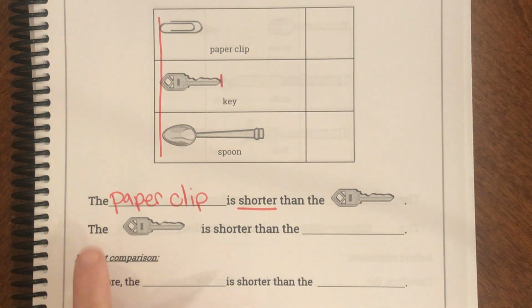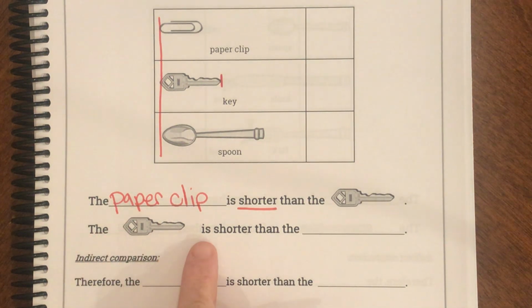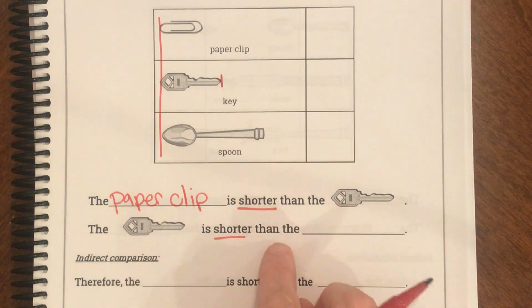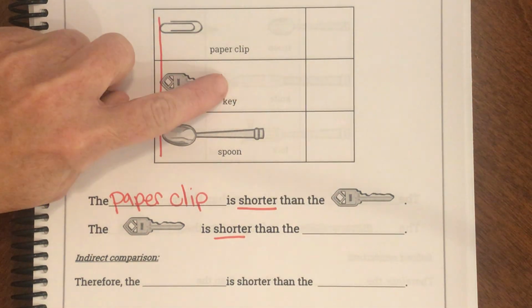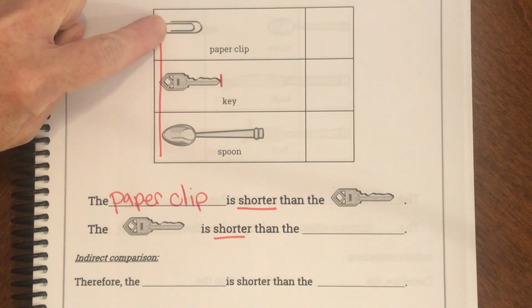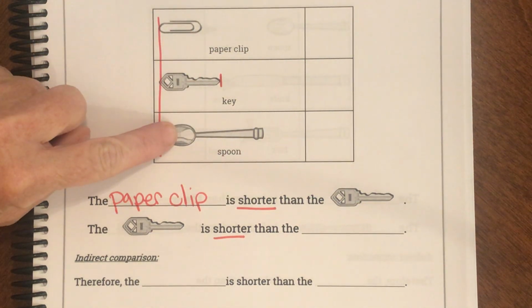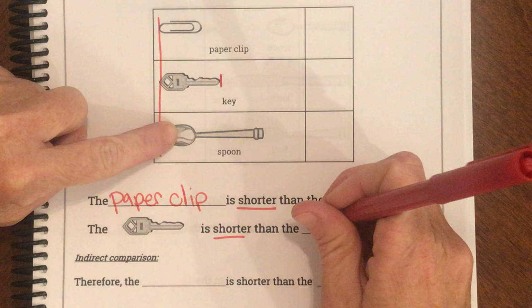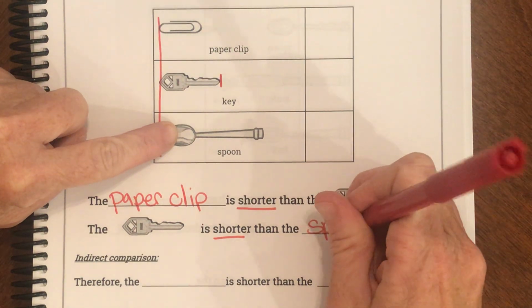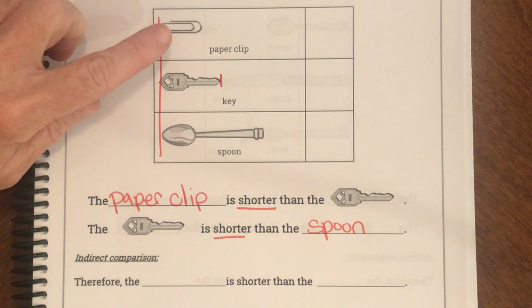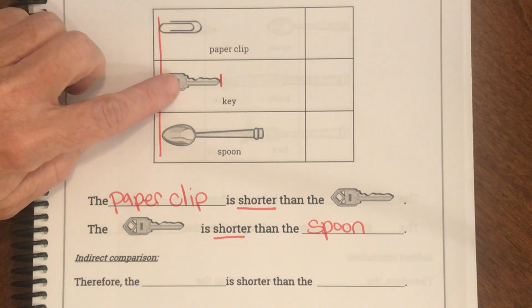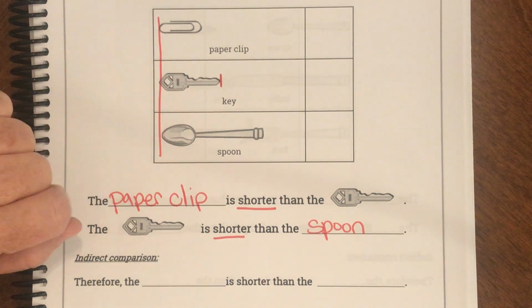Okay, my next question says, the key is shorter than the what? What is the key shorter than? Is the key shorter than the paper clip, or is the key shorter than the spoon? Ooh, it's the spoon, right, boys and girls? Okay, so I compared the first object to the second and the second object to the third.